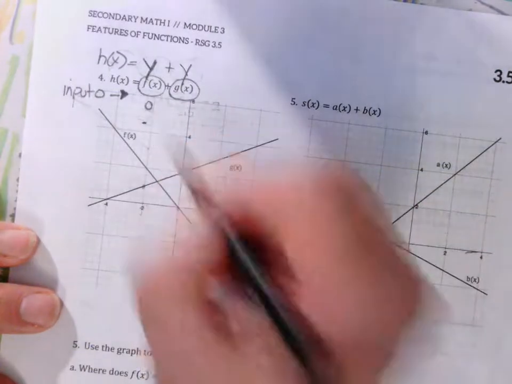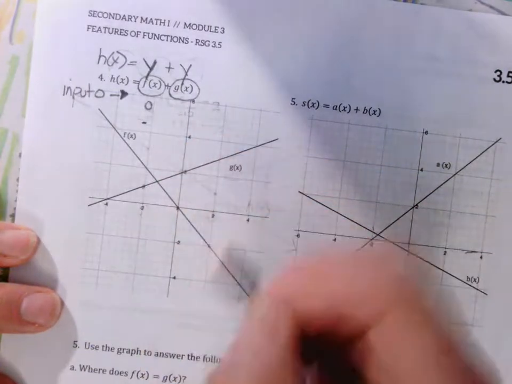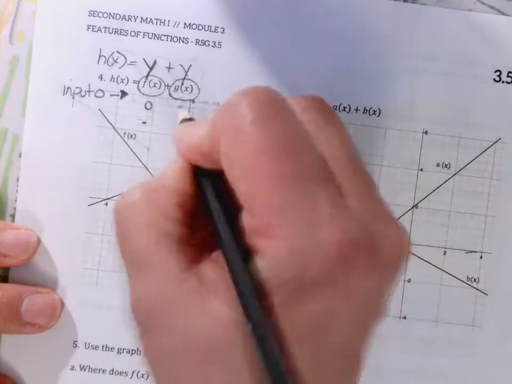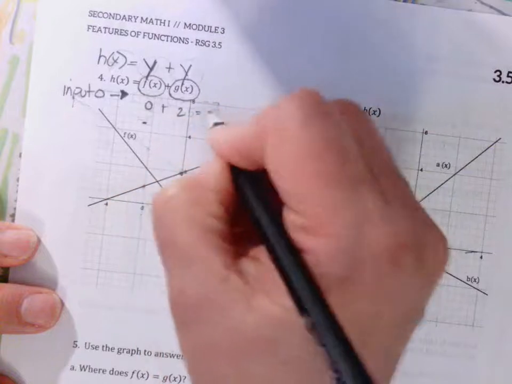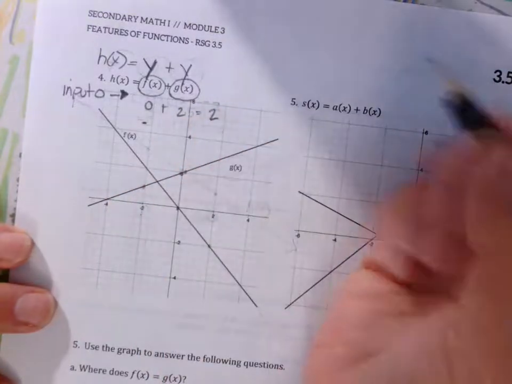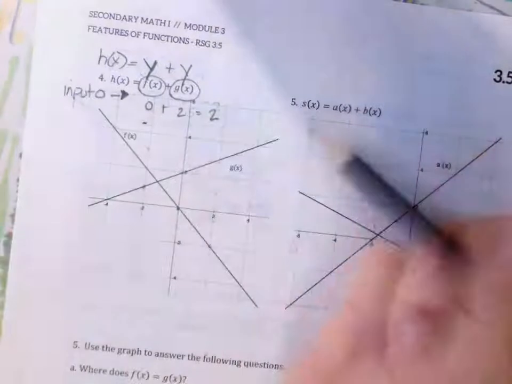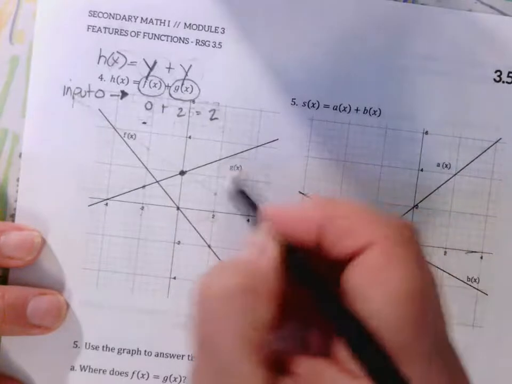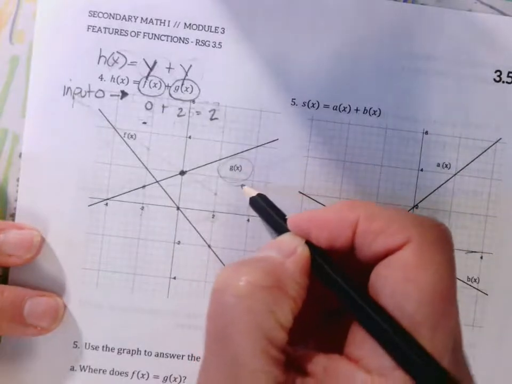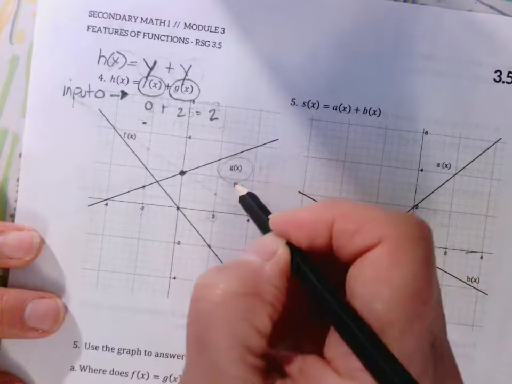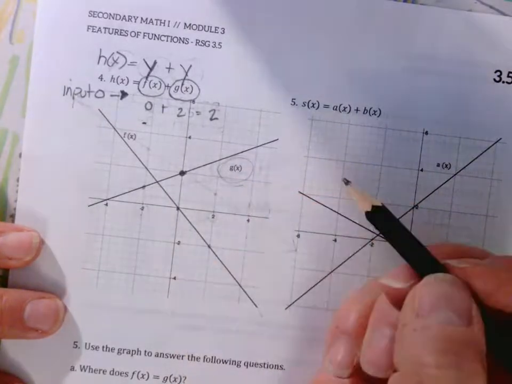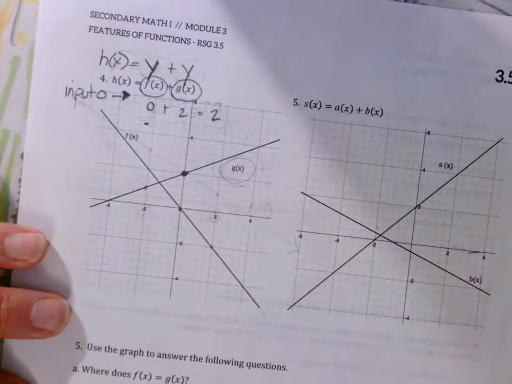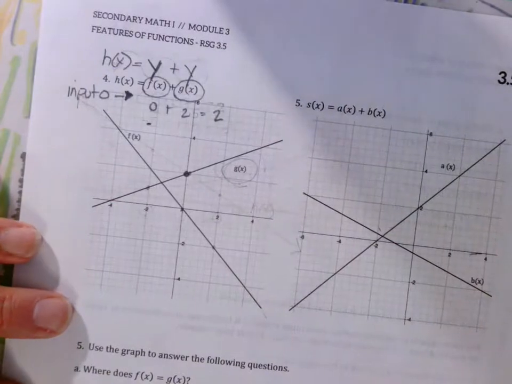So I put in 0 and I got out 0 for f of x, but when I put in 0 for g of x, I get out 2. And if I add those together, I get 2. So h of x has a point at (0, 2). Coincidentally, it's on g of x, and actually not coincidentally, but it's on g of x. The points, when you add them together, won't always be on one of the other functions, and we'll see that in the next couple of examples.